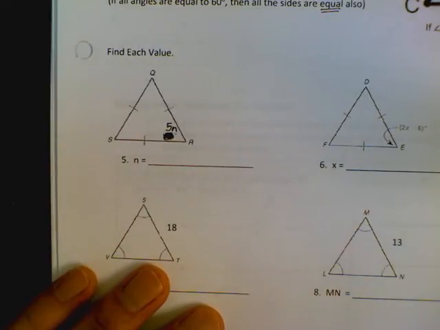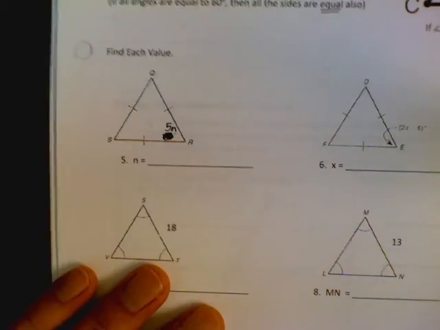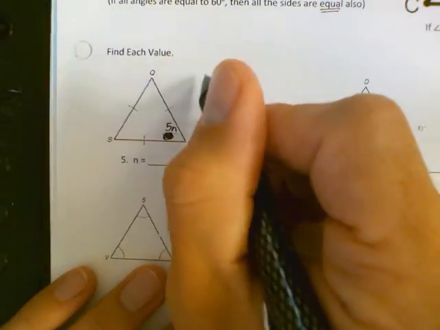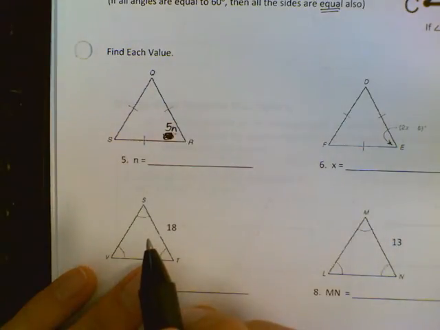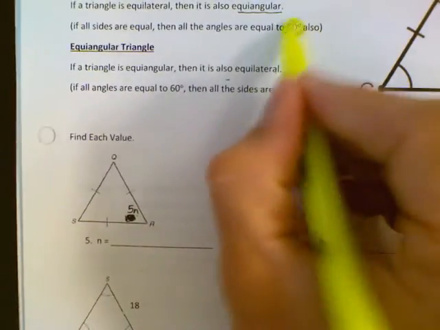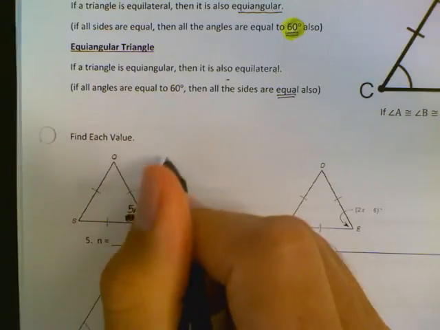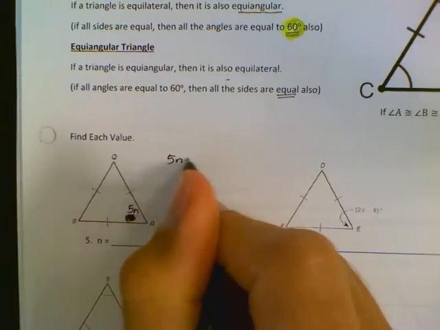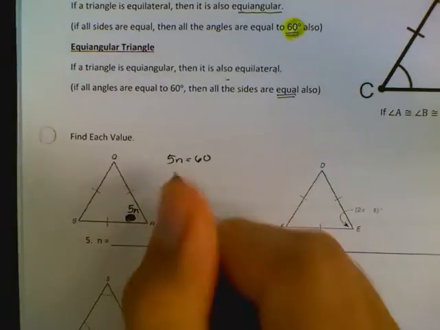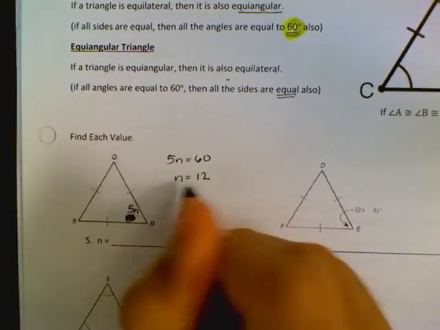So if that's 5N and all the sides are the same, then how much is 5N supposed to be equal to? What are all the angles going to be if it's equilateral? 60. All the angles are going to be 60, so we're just going to say that 5N equals 60. Divide by 5 and you'll get 12.